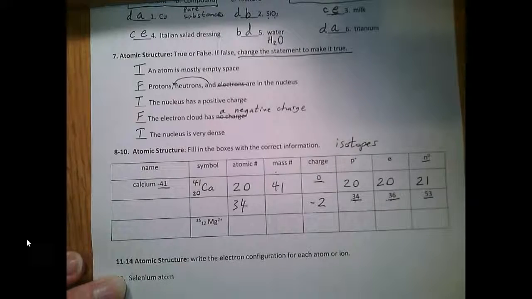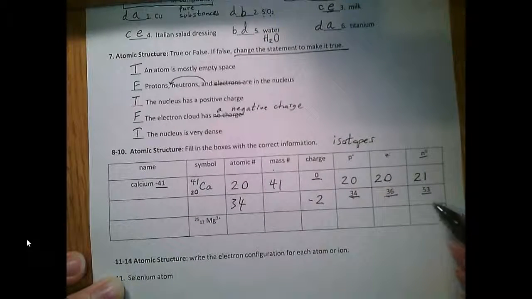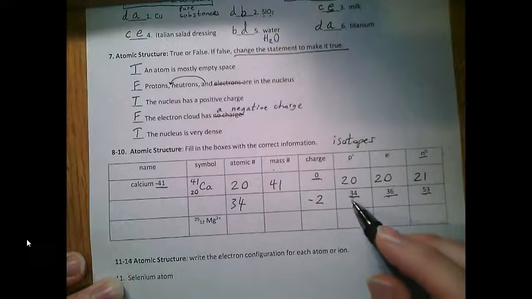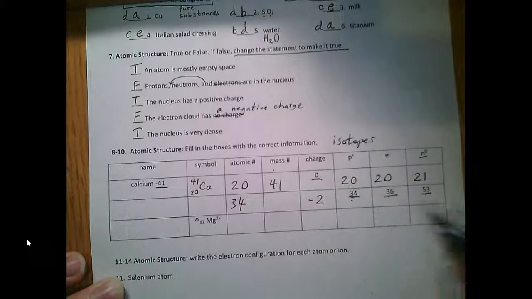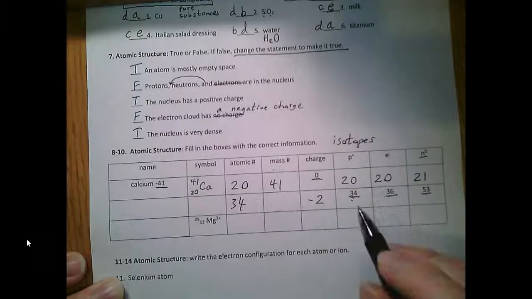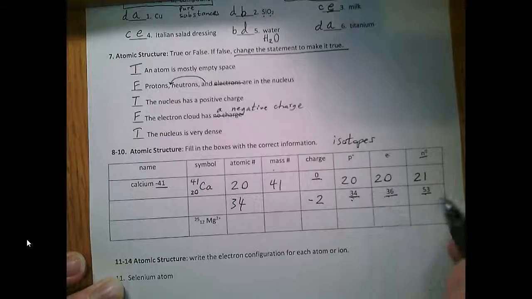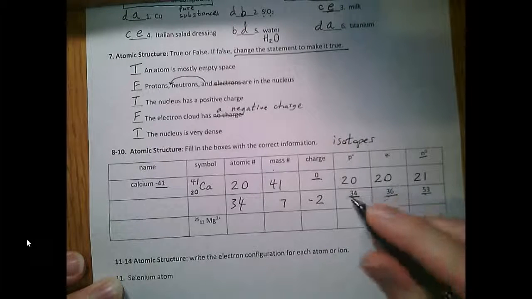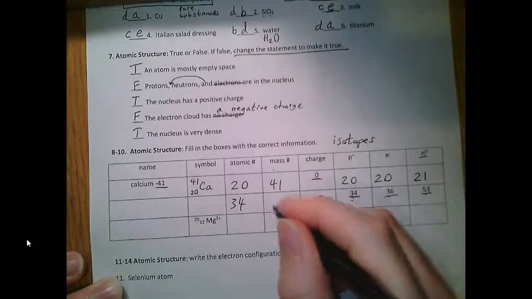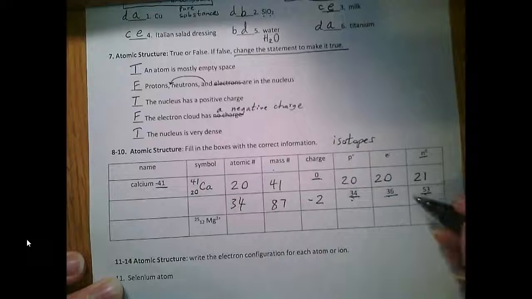Now look at the neutrons. I have 53 neutrons, 34 protons. That gives me my mass number if I add them together. So 4 plus 3 gives me 7. And then 5 plus 3 gives me 8, 87.